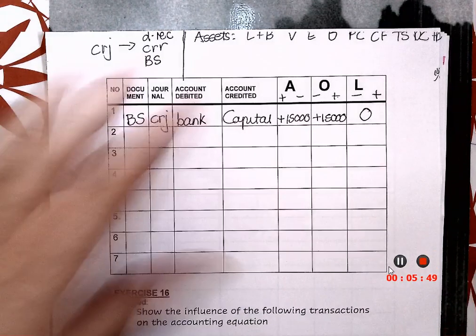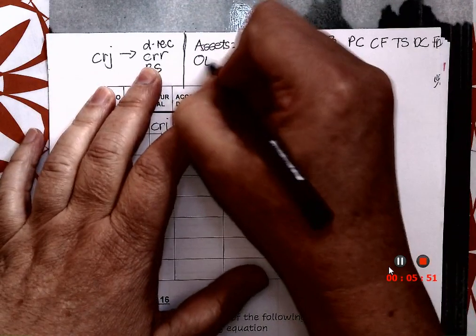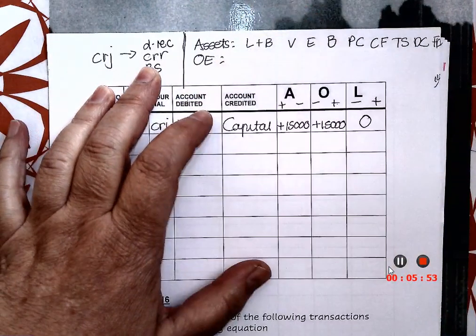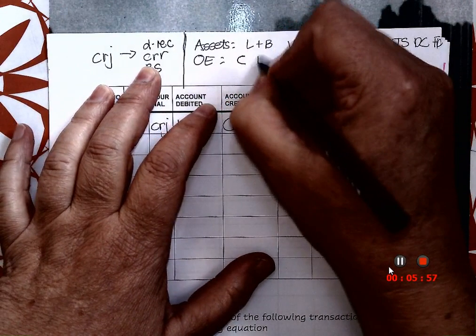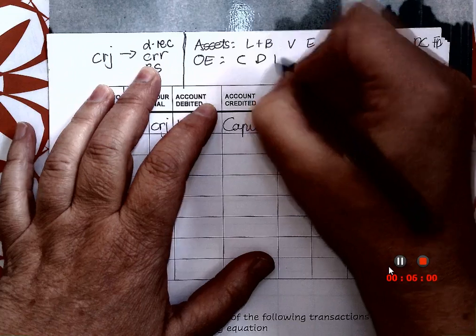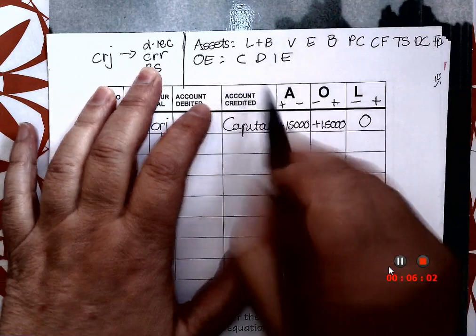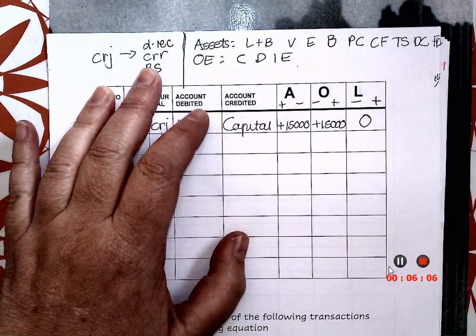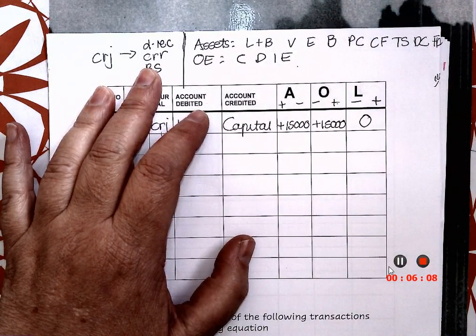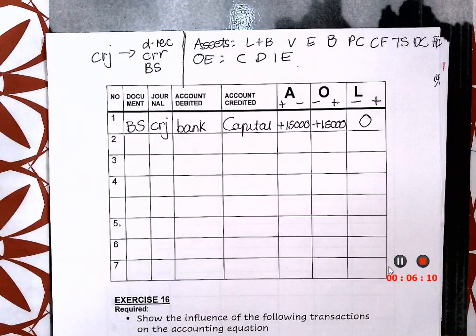Owner's equity also has a little song. Now look at this. It's capital, drawings, income, expense. Can you see C-D-I-E? C-D-I-E.